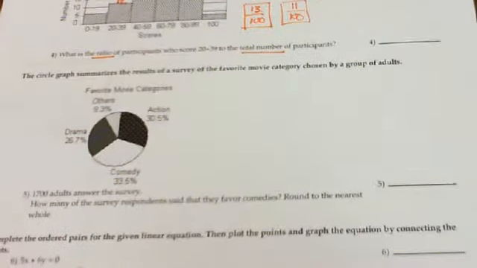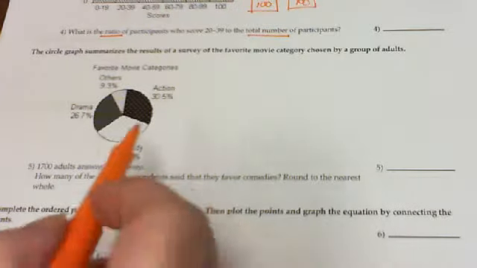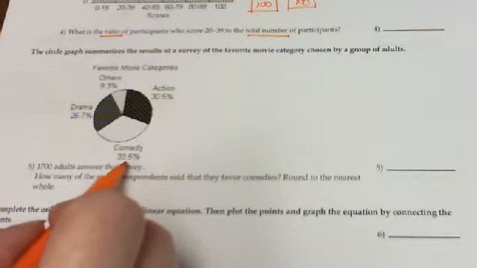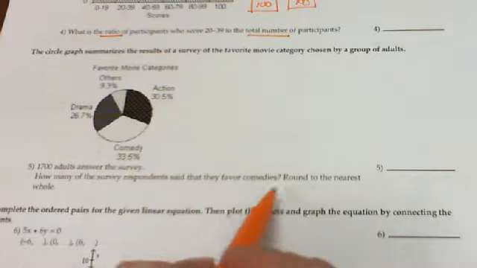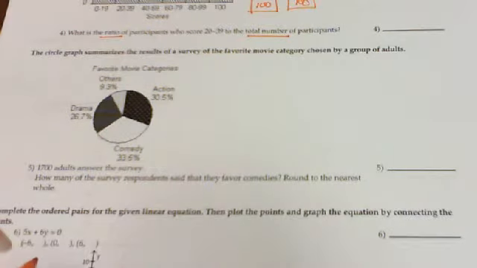They want you to use the circle graph to answer the questions that they give you. So right here, they give us this lovely circle graph. Say comedy is 33.5%. They say very specifically they want you to round to the nearest whole, so a lot of people would go ahead and write 34% and be done with it. However, they didn't say anywhere that they wanted our answer to be percentage.